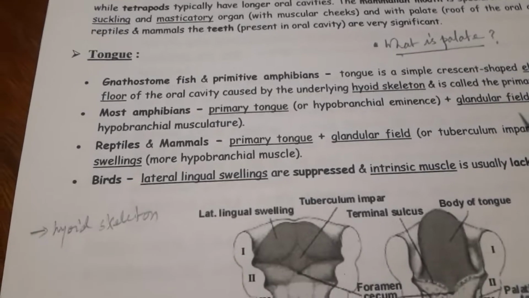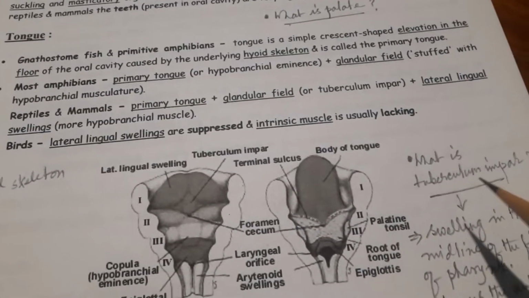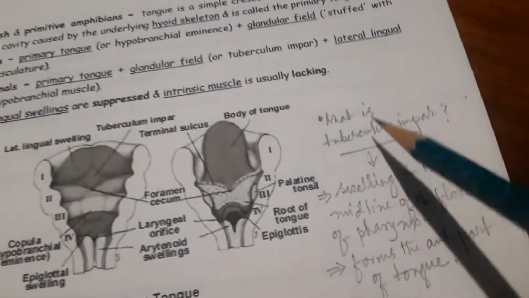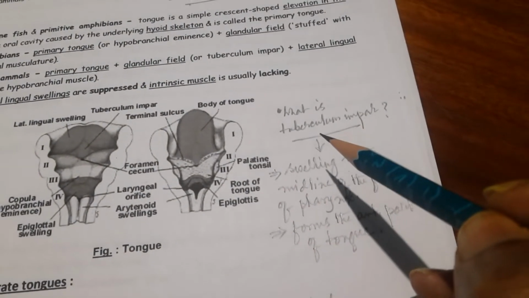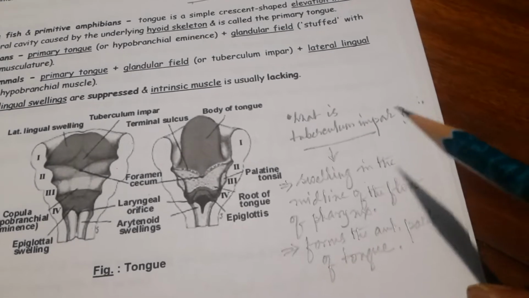And then tongue. All of you know what is tongue, and one important thing from tongue we have to know is tuberculum impar. What is tuberculum impar?